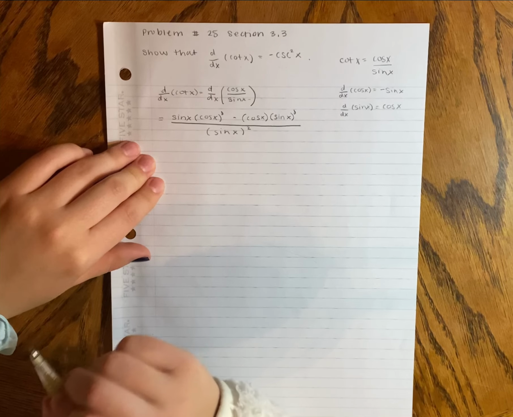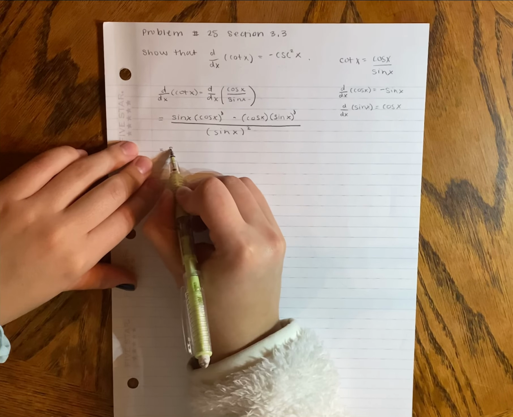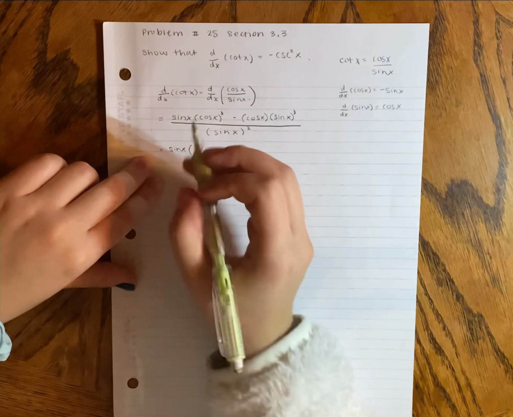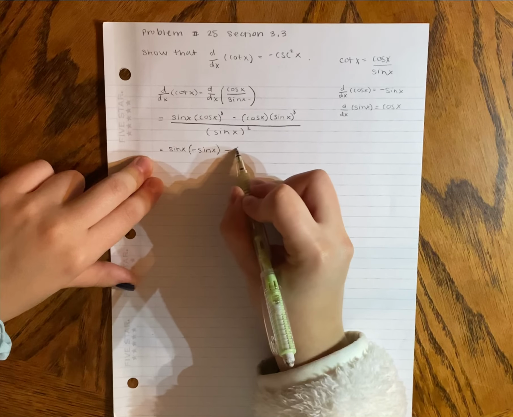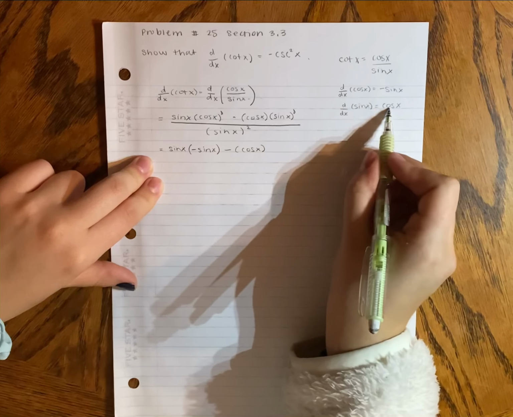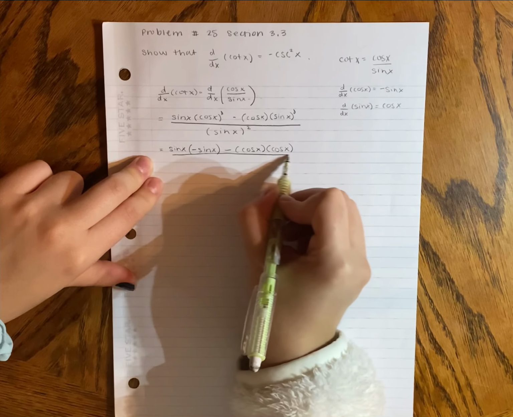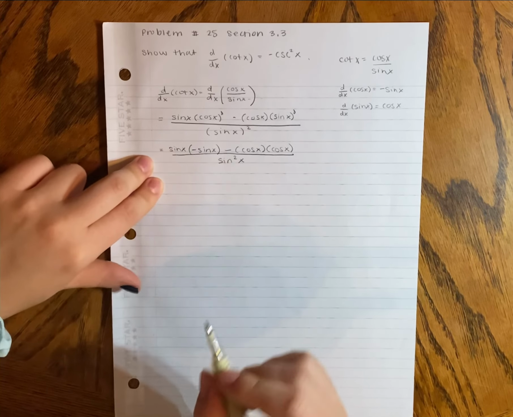So now we can take the derivatives since we have them here. So it equals sine of x times, and so the derivative of cosine of x is negative sine of x, minus cosine of x times the derivative of sine of x, which is also cosine of x, all over, and so sine of x squared is sine squared x.